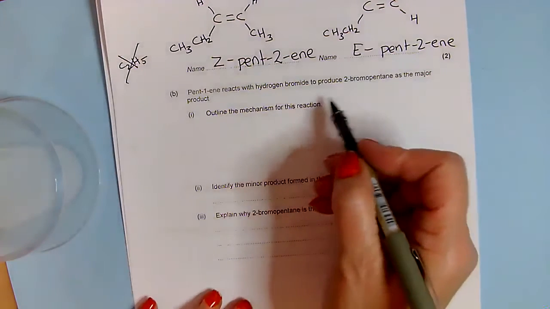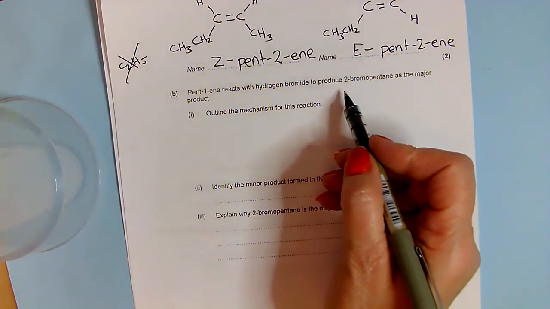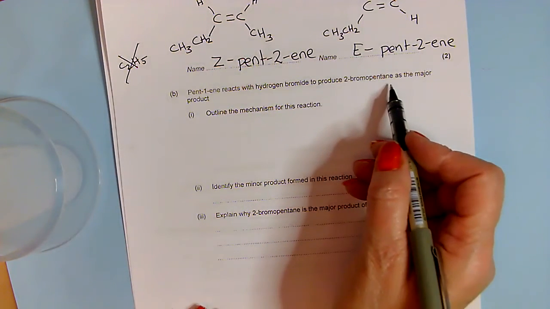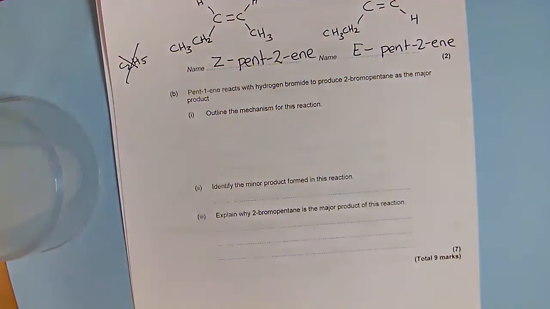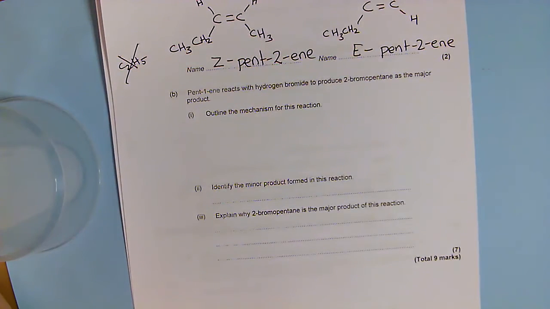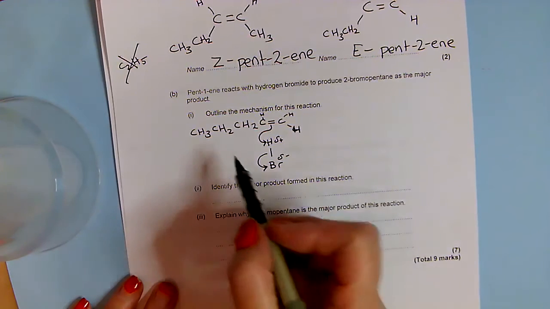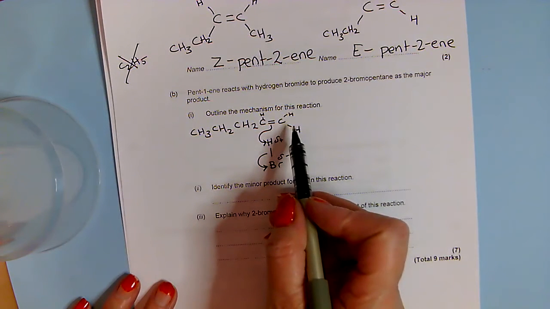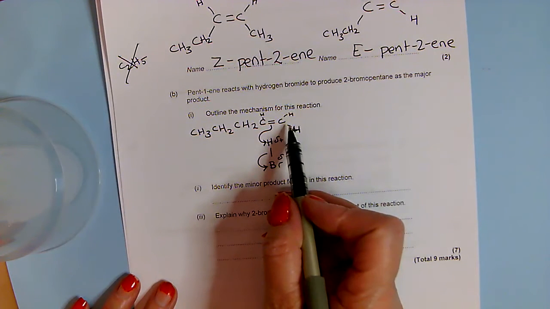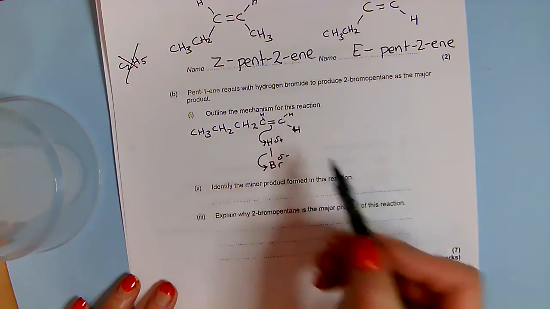Pent-1-ene reacts with hydrogen bromide to produce 2-bromopentane as the major product. Outline the mechanism. Okay, I'll do that for you now. Here's pent-1-ene that I've drawn out. This is the hydrogen on this side.